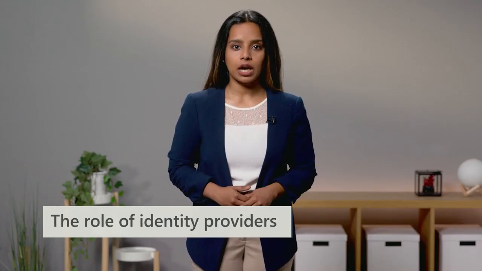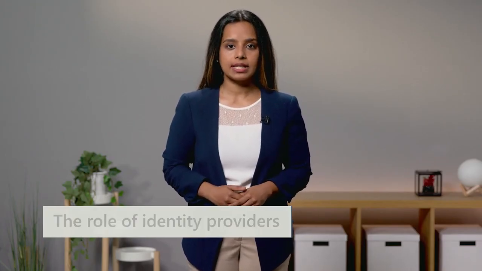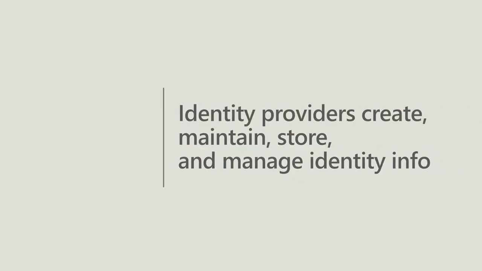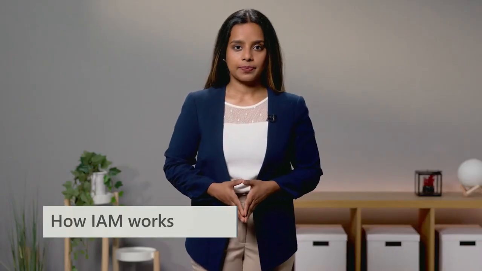A final aspect of IAM that you should understand before exploring how IAM works is the role of identity providers. Identity providers, or IDPs, like Microsoft Entra ID, Google, Amazon, and Auth0 are crucial components of IAM systems. IDPs play a pivotal role in IAM by creating, maintaining, storing, and managing identity information. IDPs offer authentication, authorization, and auditing services, centralizing policies and processes to monitor user behavior and reduce attacks. Now let's explore how IAM works.